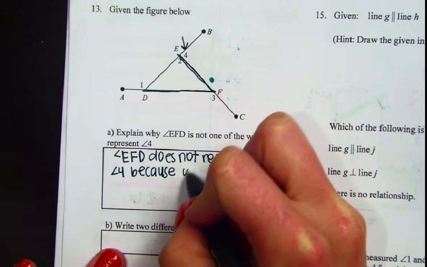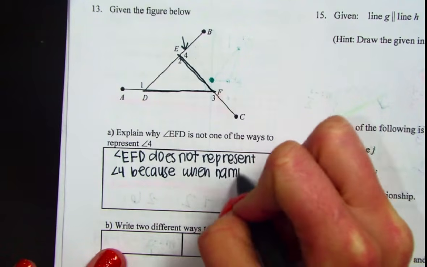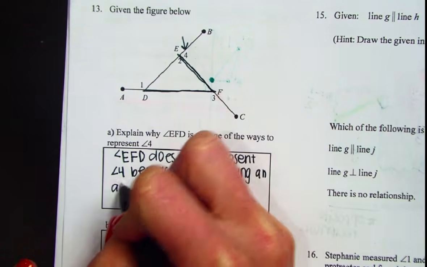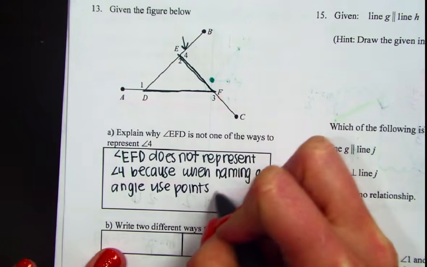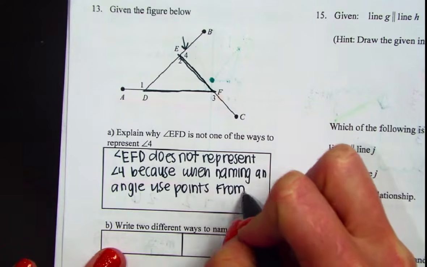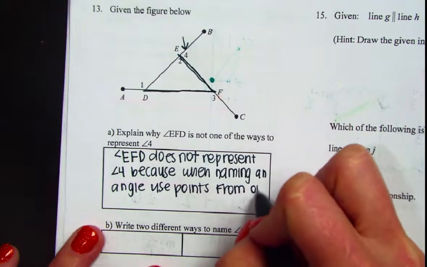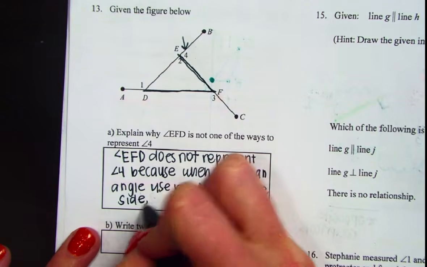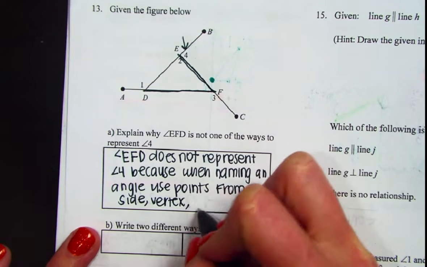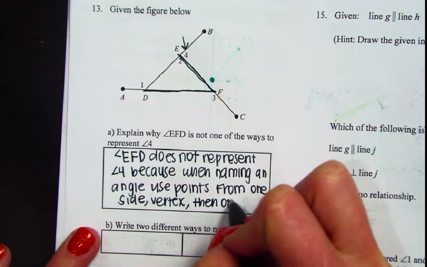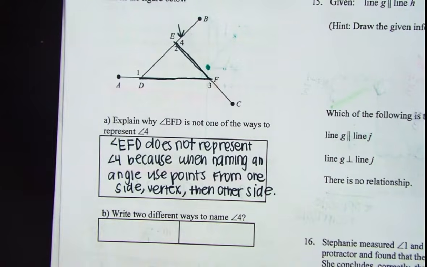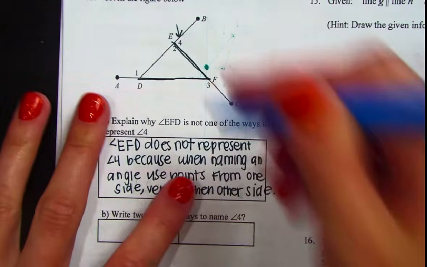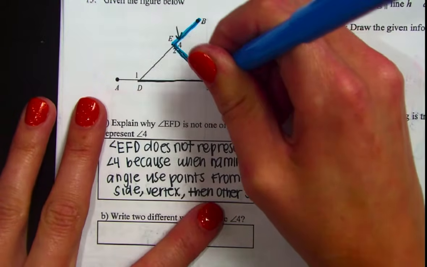when naming an angle, use points from one side, the vertex, then the other side. If we're talking about angle 4, which they're going to want us to name next, here's angle 4 that I've highlighted.